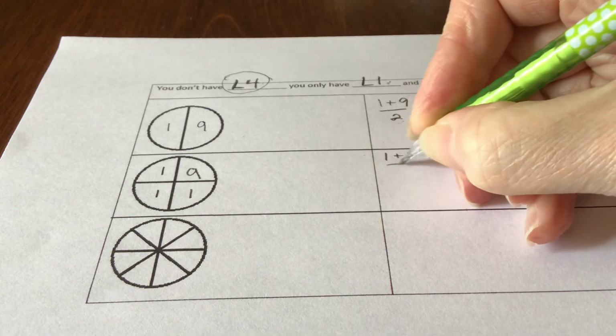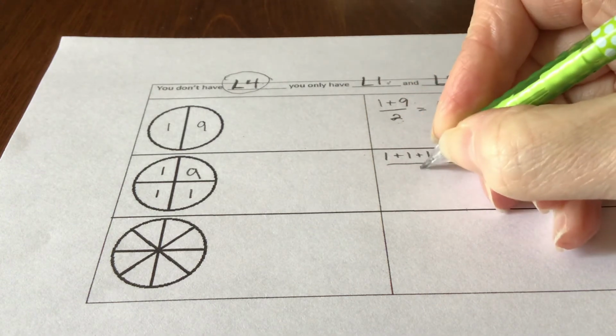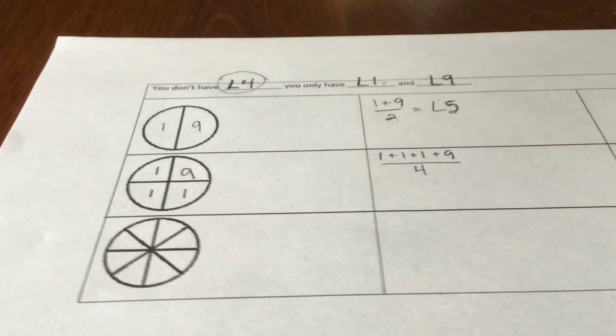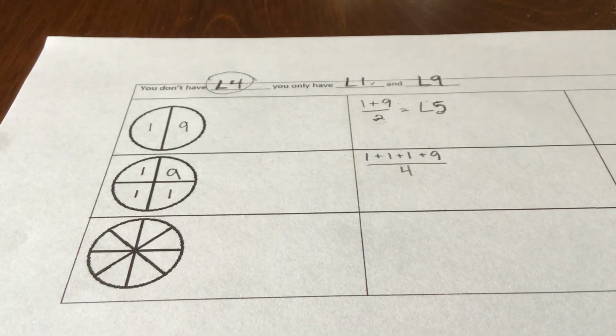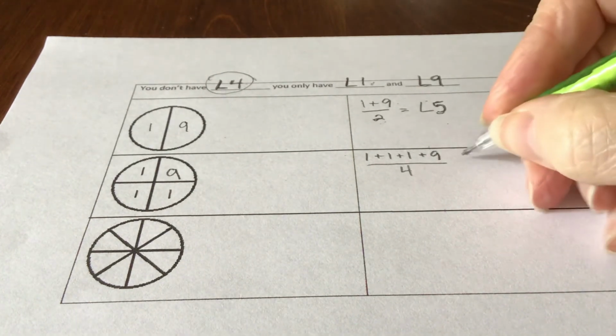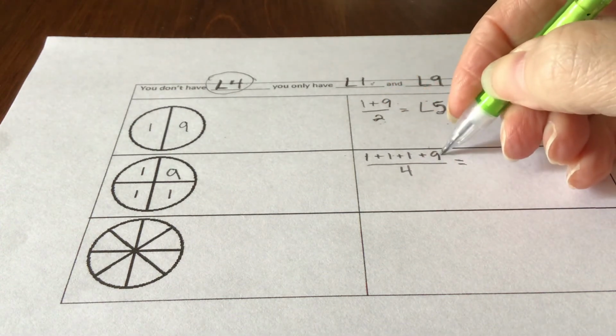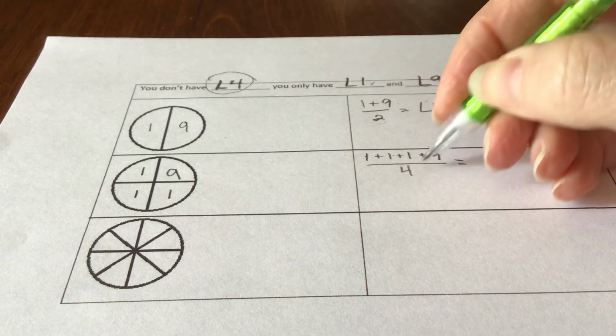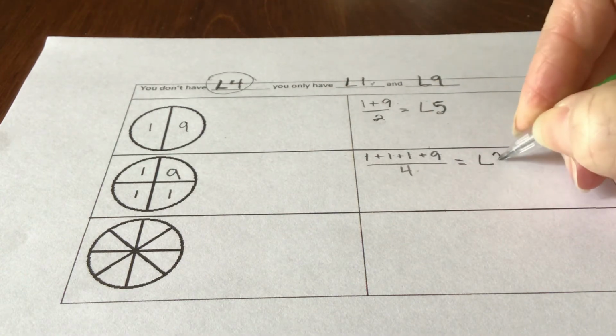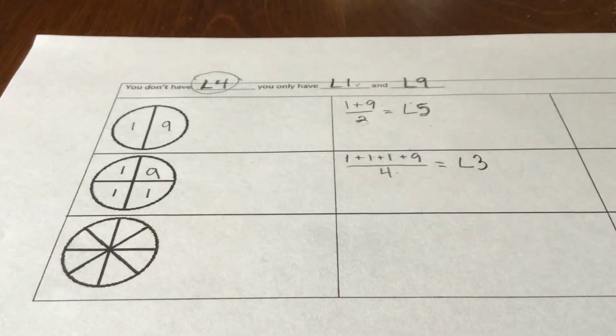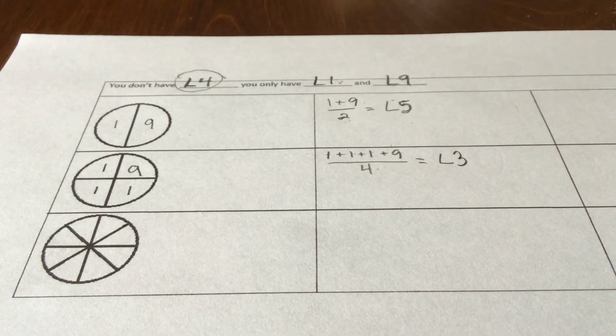And like I said, there's different ways to do this, but then we're going to divide it by 4 because there's 4 sections. 1 plus 9 is 12 divided by 4. That's a level 3. Okay, so we went too low.